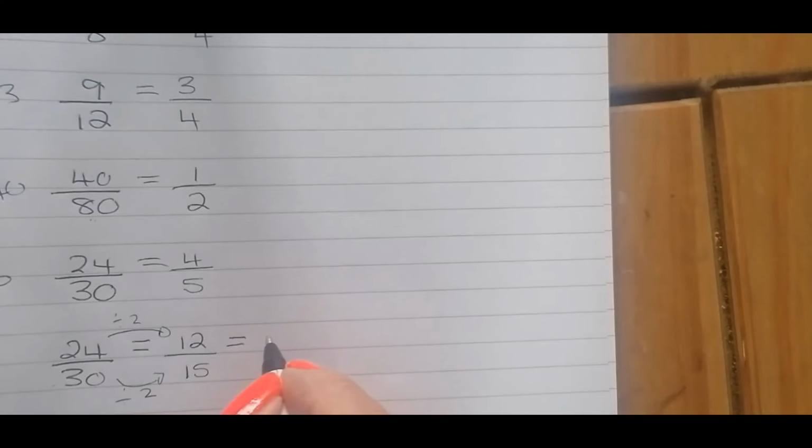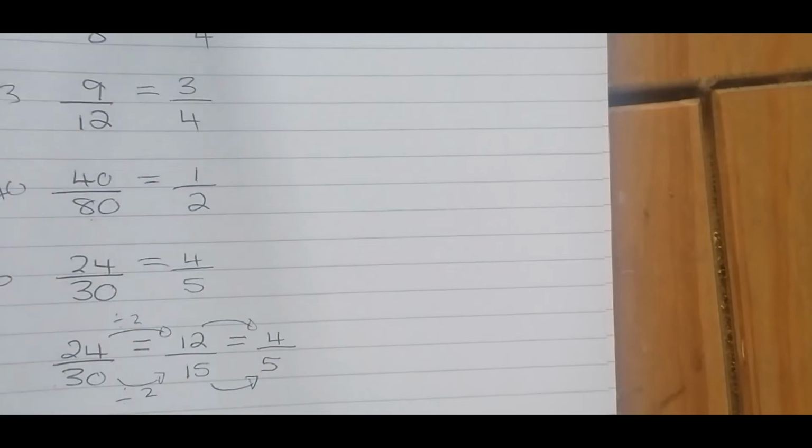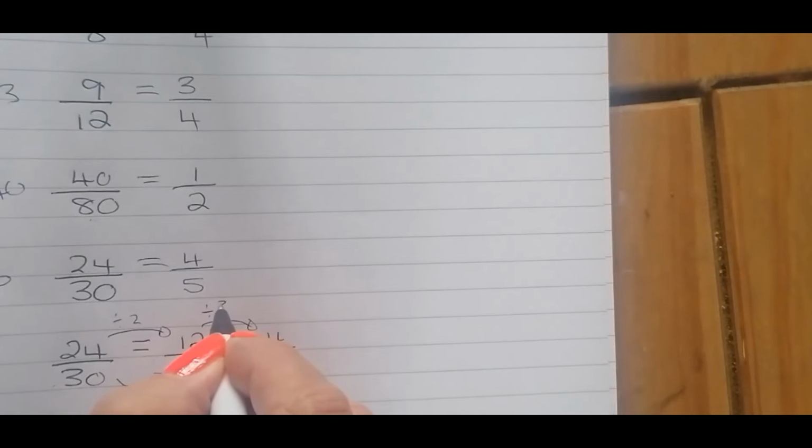How many 3's go into 12? How many 3's go into 15? And as you can see, we've got the same answer as we did before. We just went the long way around. So we divided this time by 3, the numerator and denominator by 3.